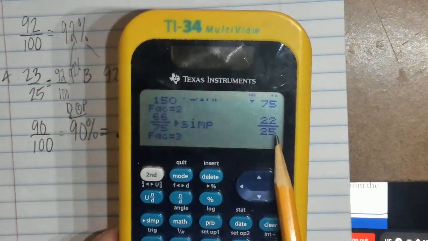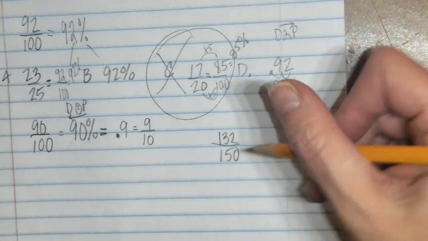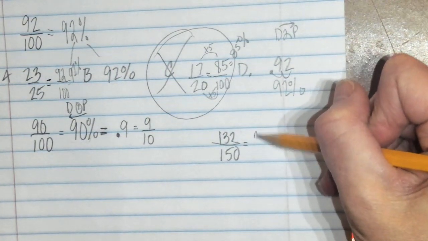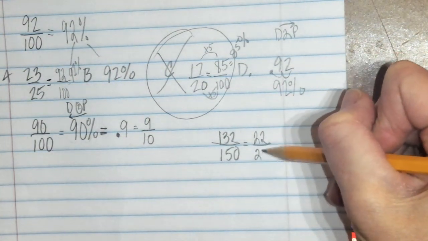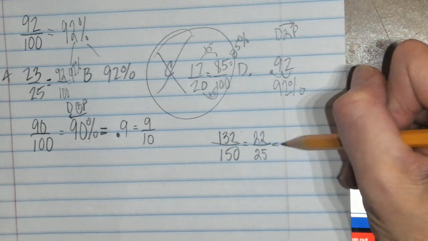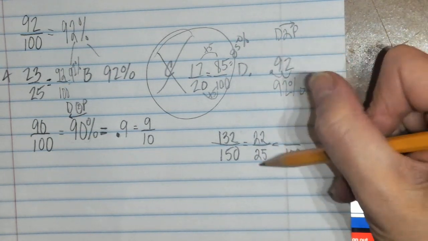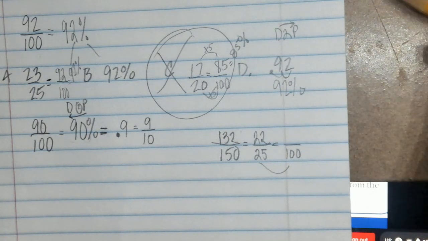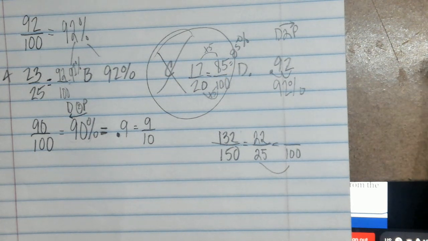And I end up with 22 over 25. Okay, so in simplest terms, that would be 22 over 25. And we want to get a percent here. So what do we do to get from 25 to 100? Go ahead and see if you can figure out what that percent would be.